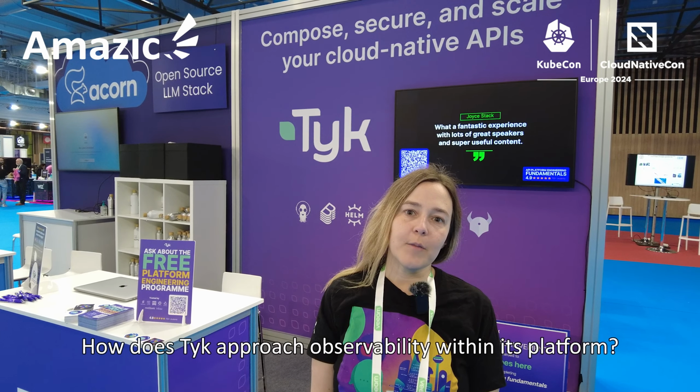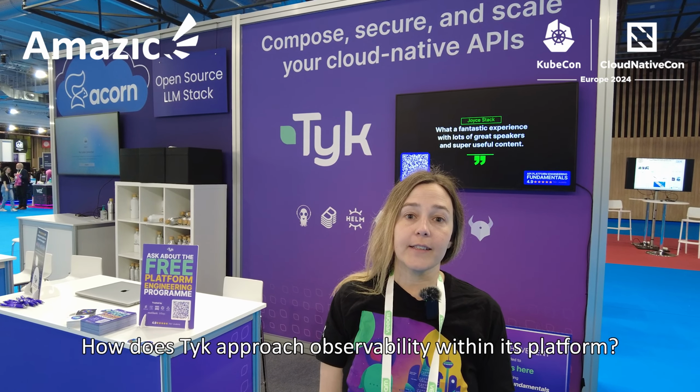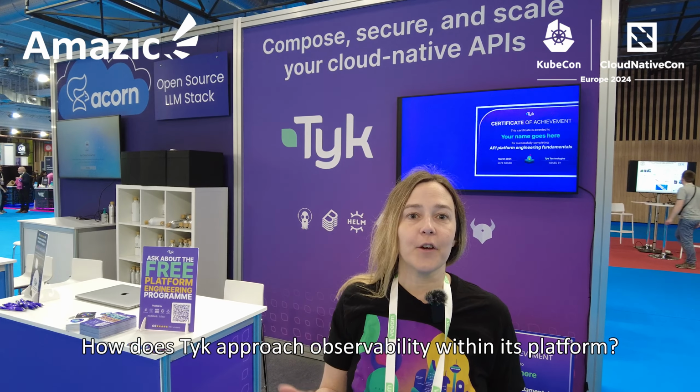Okay, with Tyk, we help platform teams provide an API platform to their API developers. So we help customers expose, manage, and secure their APIs, be they internal, partner, or external APIs. Observability is really important for us at Tyk. We know that APIs are the start of a story.